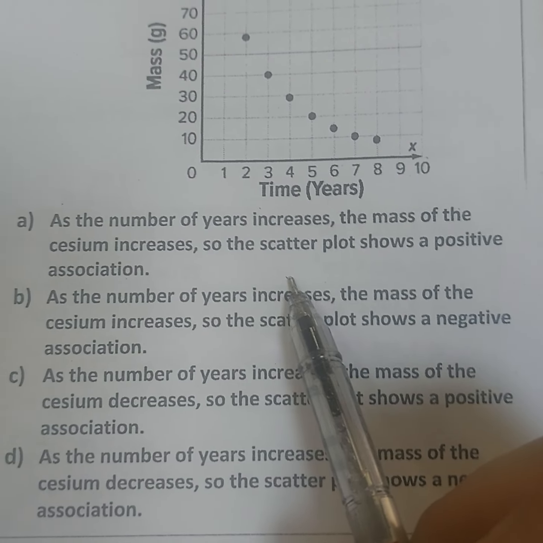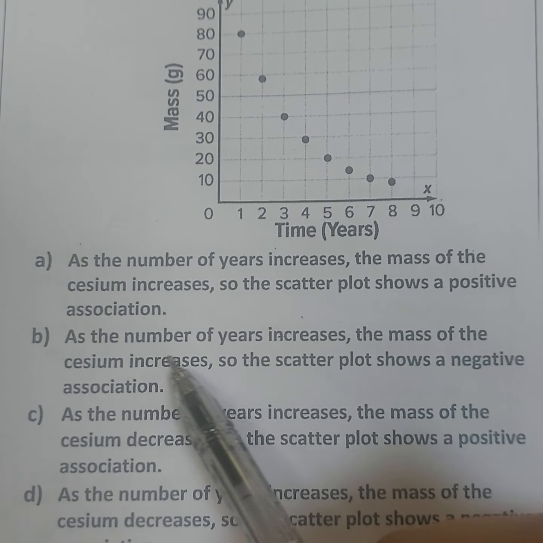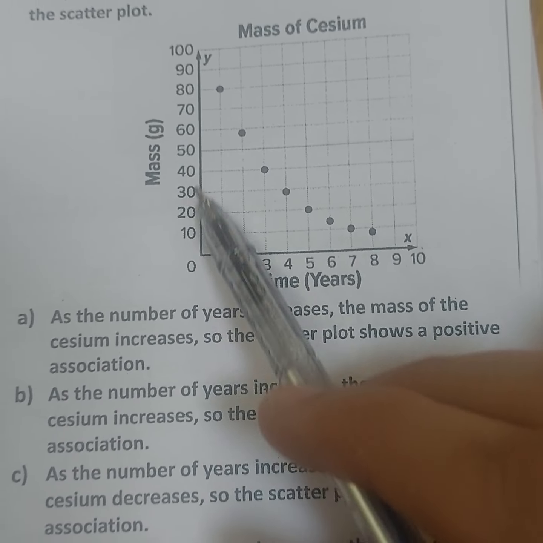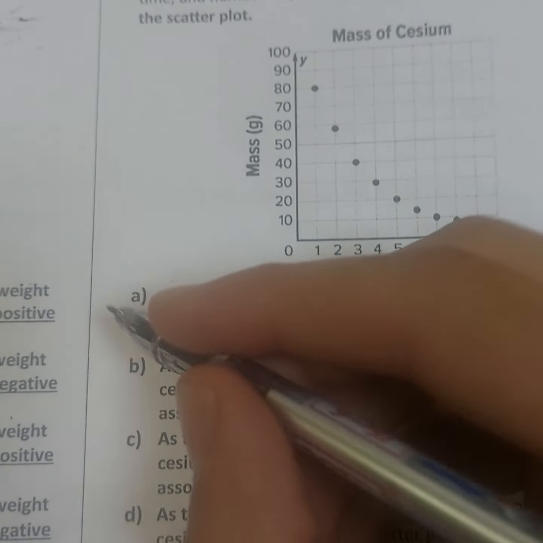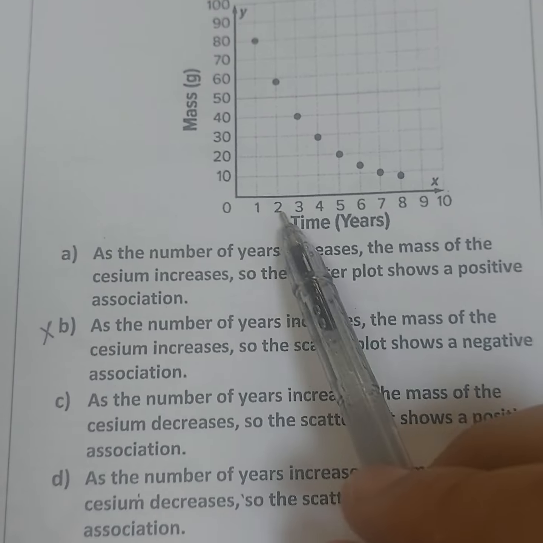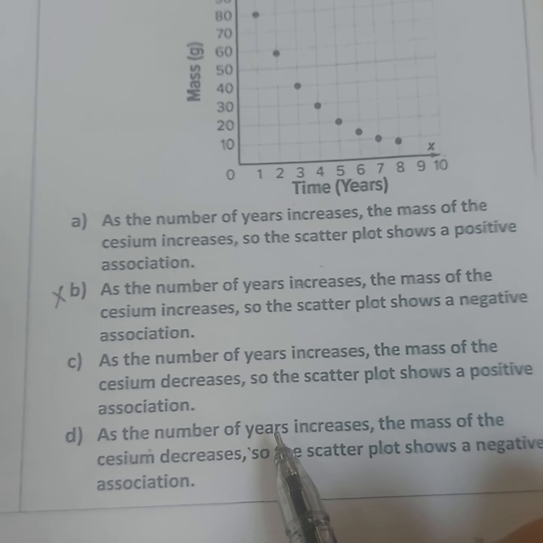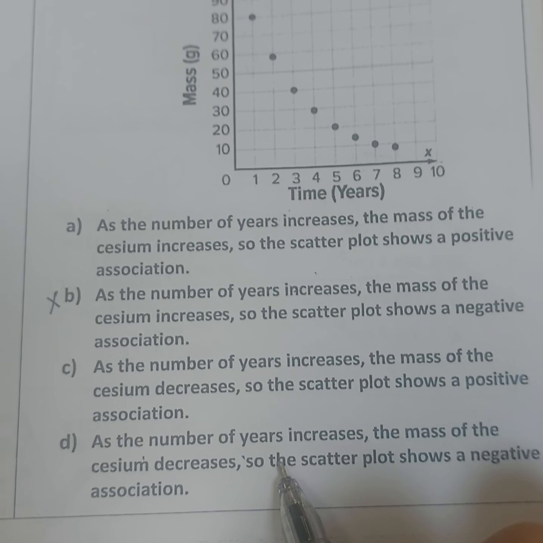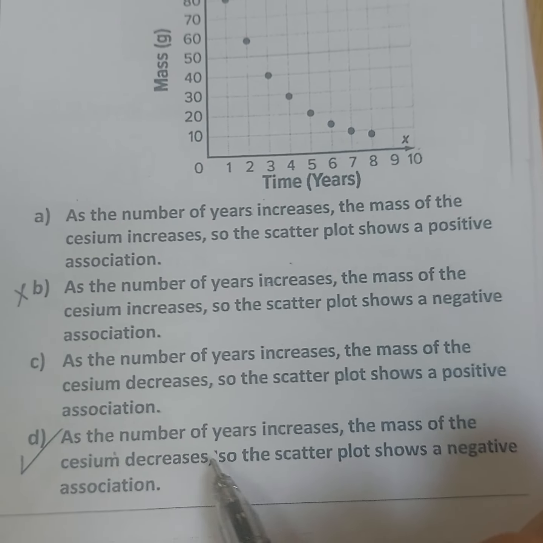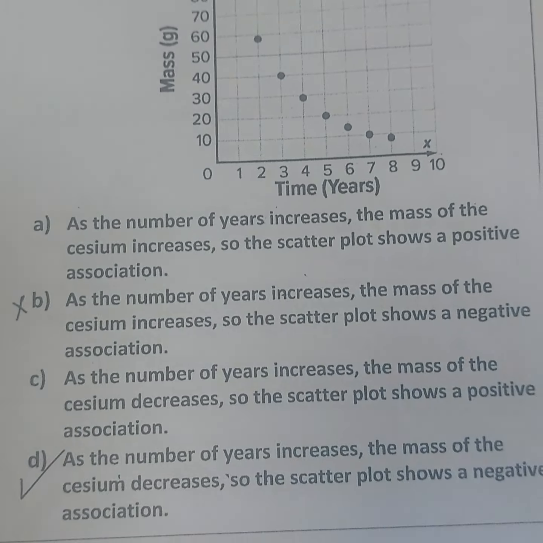Either B or D. As the number of years increases, the mass of the cesium increases also. As the number of years increases, does the mass increase also? No. So it is not B. But as the number of years increases, what happens to the mass? The mass is decreasing. Yes. So this is why the answer is D. As the number of years increases, the mass of the cesium decreases. The scatter plot shows a negative association.